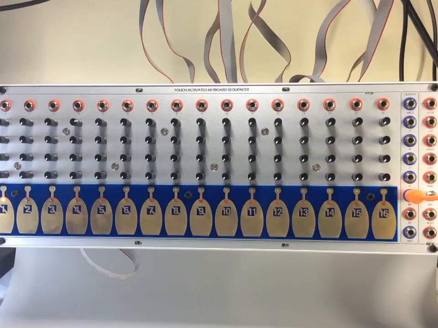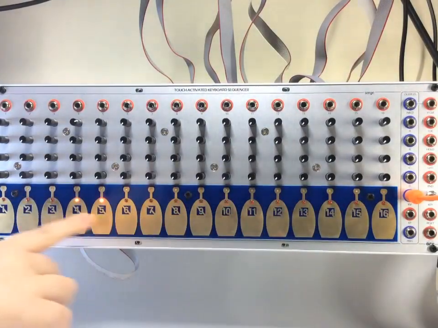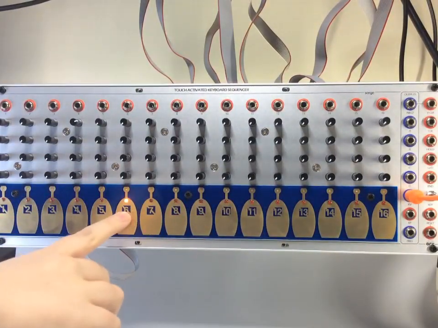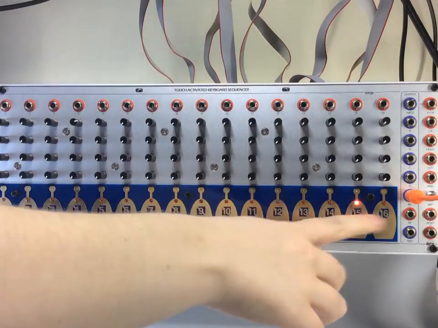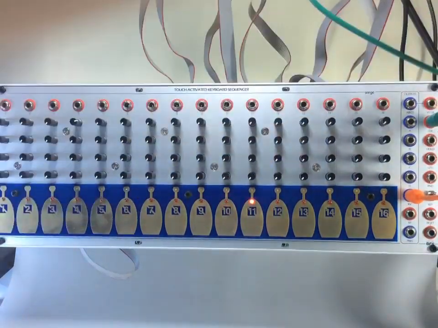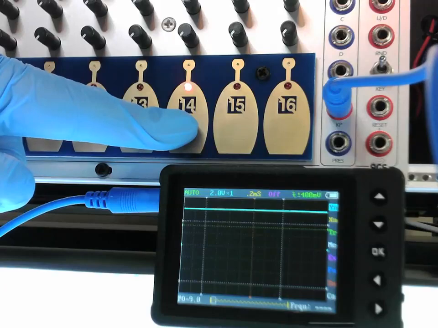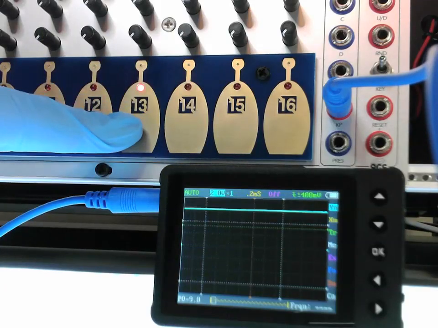Key voltage output. The KV output is a 0 to 5 volt CV source in 16 incremental steps. The CV available at this output is set by the most recently touched keypad and is not tied to the active stage. Key pulse output. The KP output is a 0 or 5 volt gate signal. When any of the keypads are touched, the gate goes high.